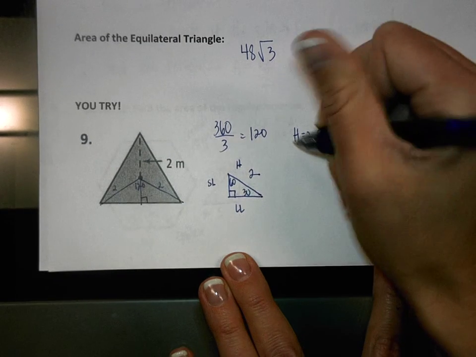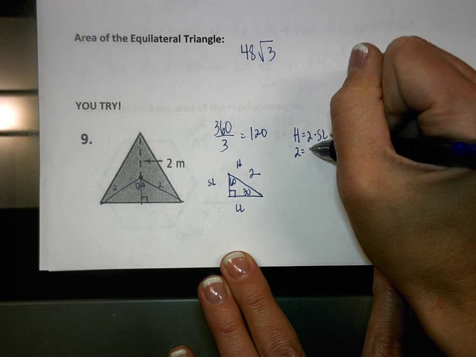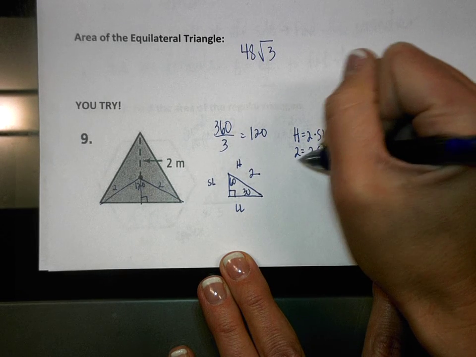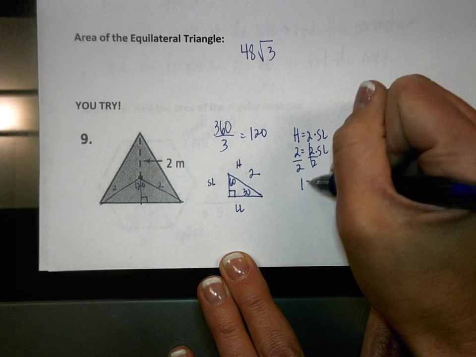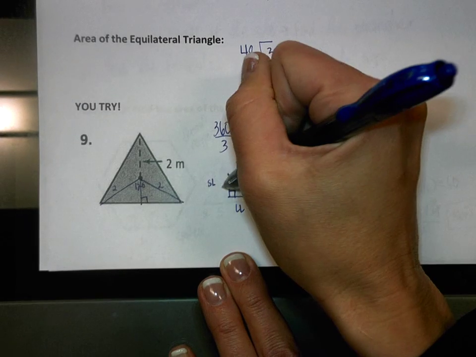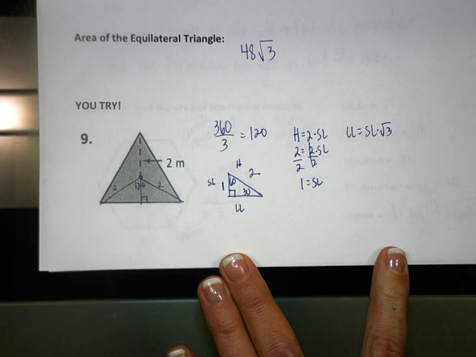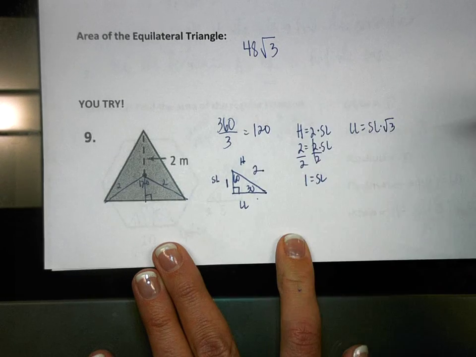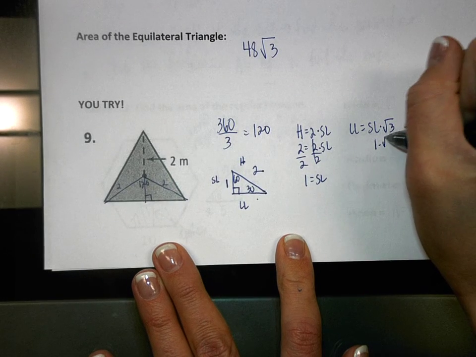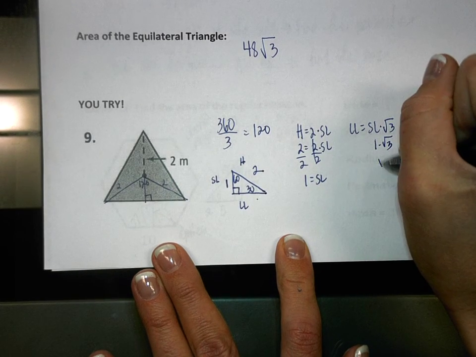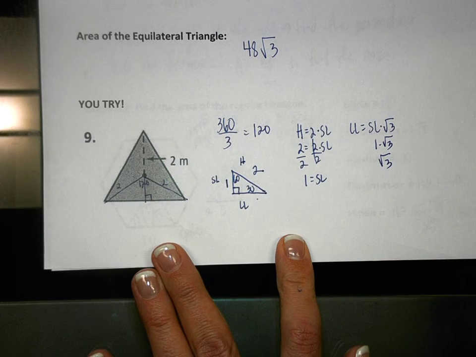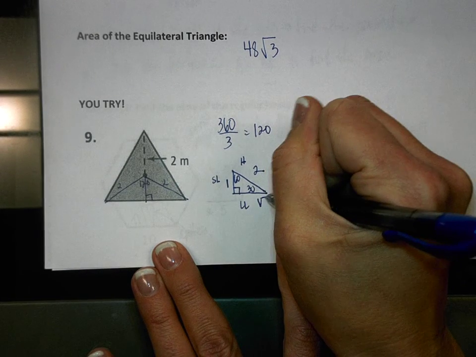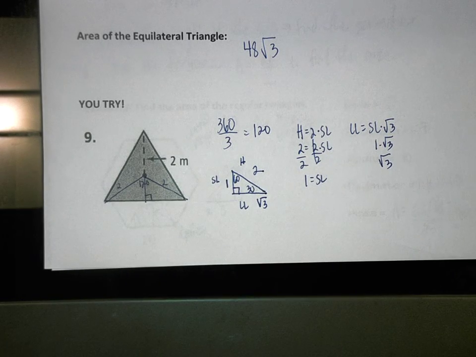So if we plug this in, 2 equals 2 times the short leg. When you divide by 2 to both sides, we get 1 equals our short leg. So this side over here is 1, which means that my long leg is 1 times root 3, which you can write as 1 root 3 or just root 3. Did I lose anybody? Yes? Where did I lose you?